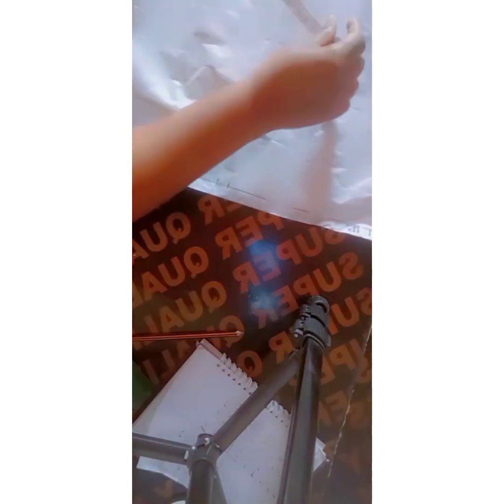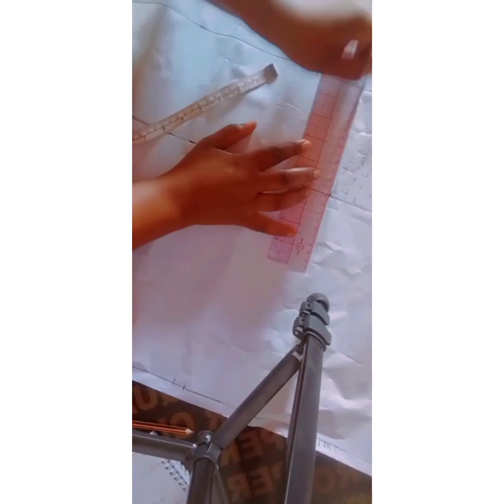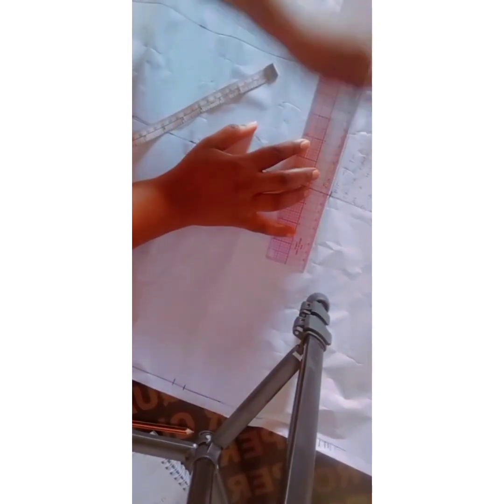Our bust of 42 divided by 4 is 10.2. We're working with 2 inches sewing allowance. We're working with a waist of 40, divided by 4, we have 10 plus 2 inches sewing allowance. We have it here. The next thing we're going to do is connect from our bust point to our waistline this way.